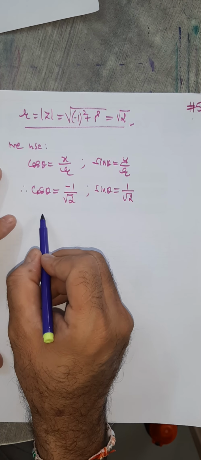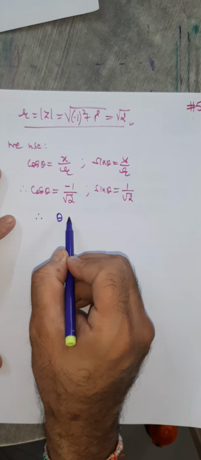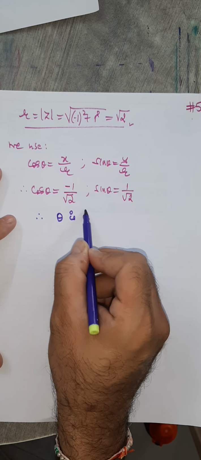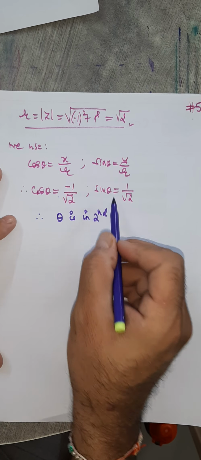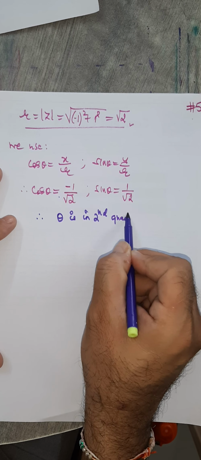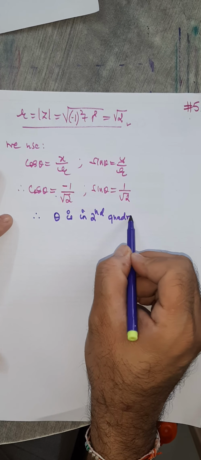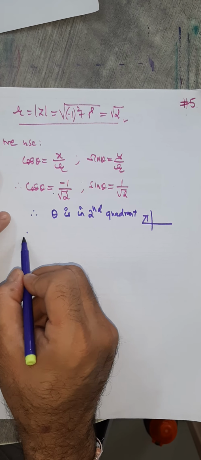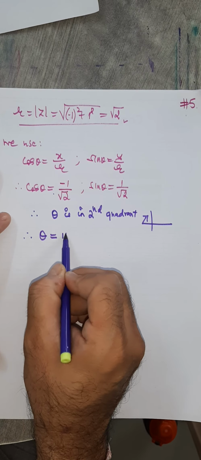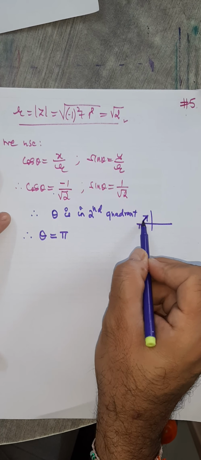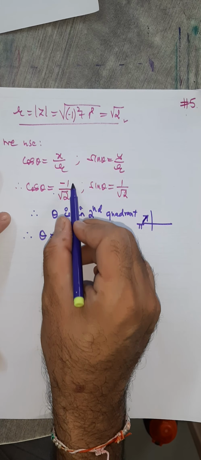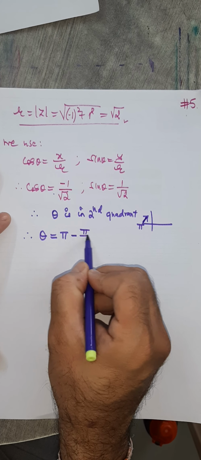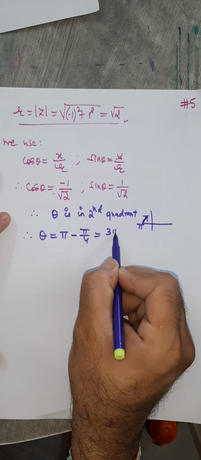Cos negative, sin positive. So theta is in which quadrant? It is in the second quadrant. Cos negative, sin positive. So theta is in the second quadrant. Second quadrant means pi minus something. So theta will be, here you know, pi minus something. What is that something? 1 by root 2, 1 by root 2 means pi by 4. So your theta is 3 pi by 4.